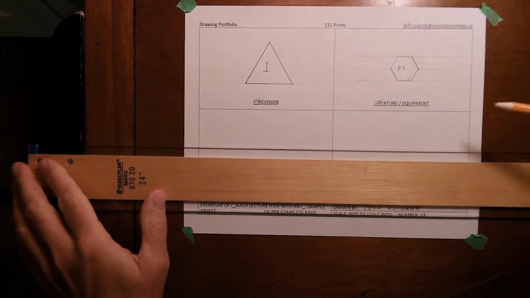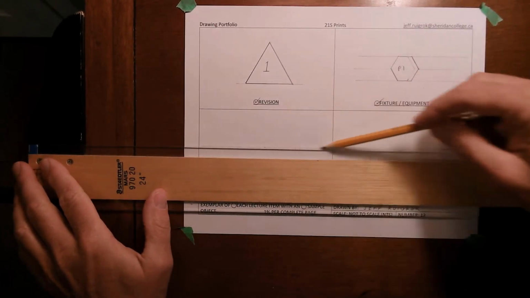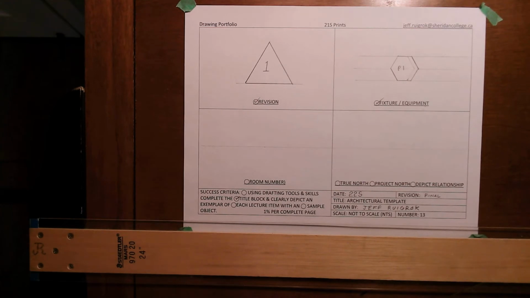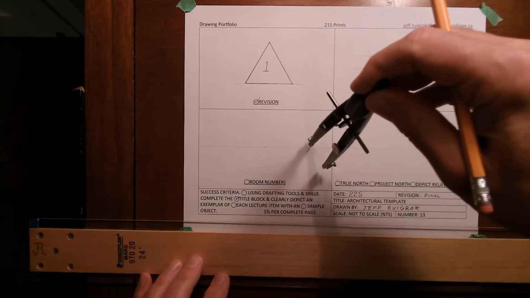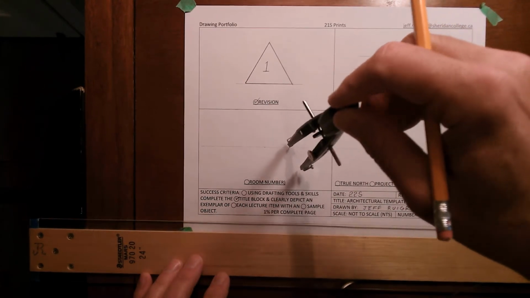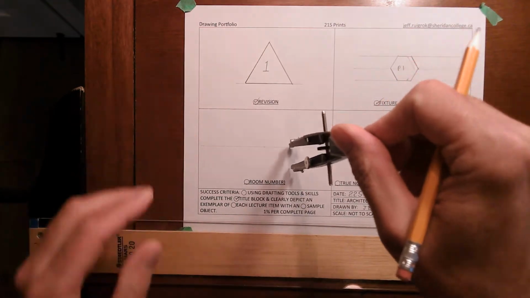Room number. What do we got here? Ooh, that's big. That's all right.